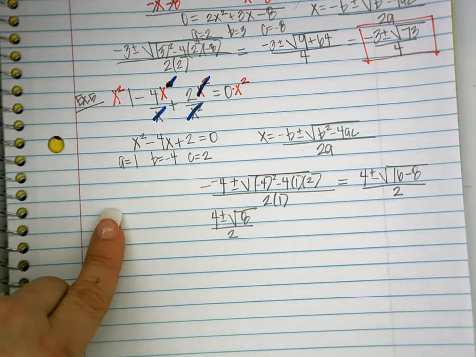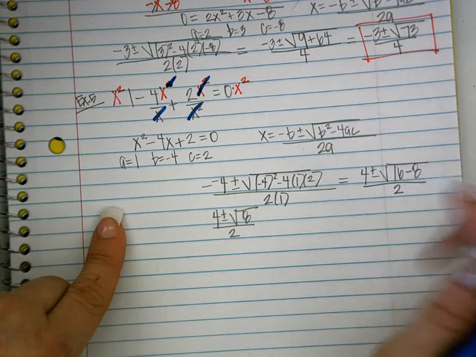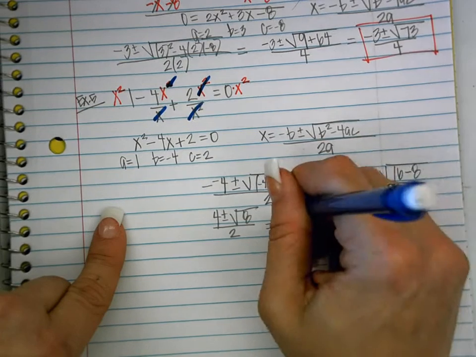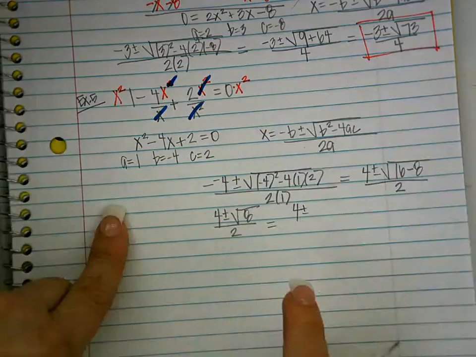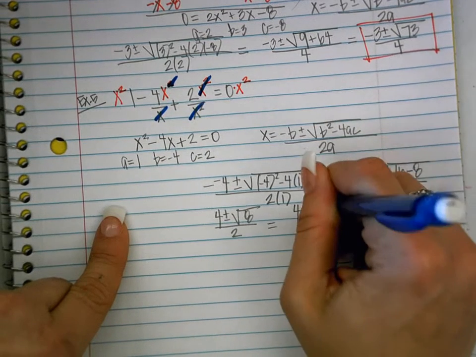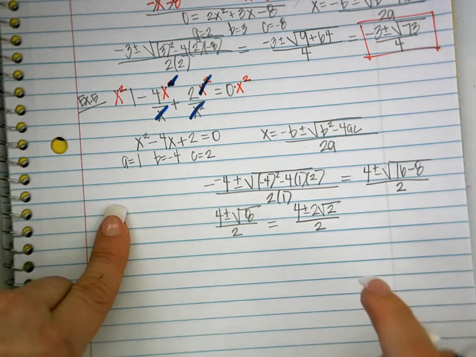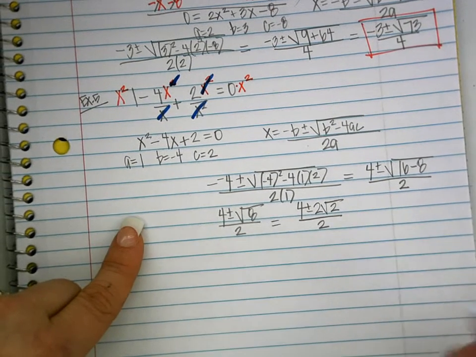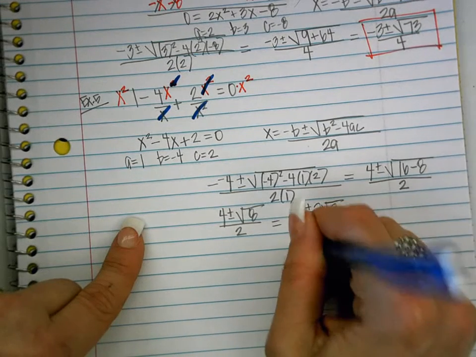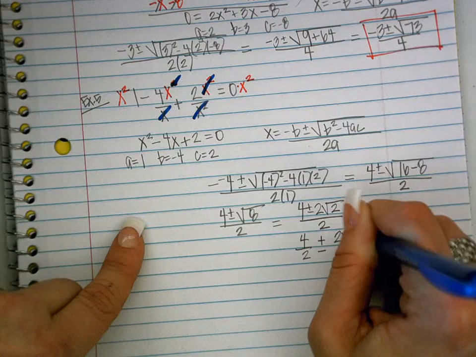Now, can you simplify that even more? Yes. This reduces or simplifies to be 4 plus or minus, what's the square root of 8? 2 root 2 over 2. Now, this can reduce even more. The way to do that is you need to split this into 2 fractions. This is actually 4 over 2 plus or minus 2 root 2 over 2.